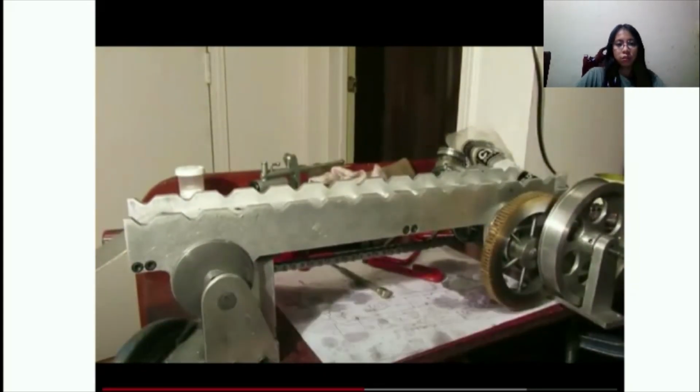That shows the working principles of walking beam conveyors.